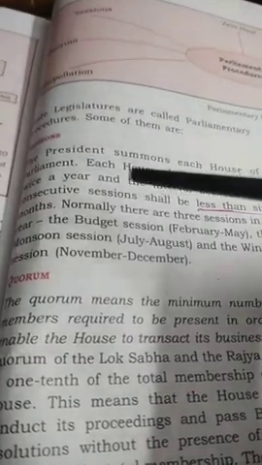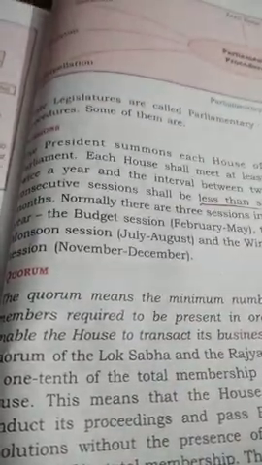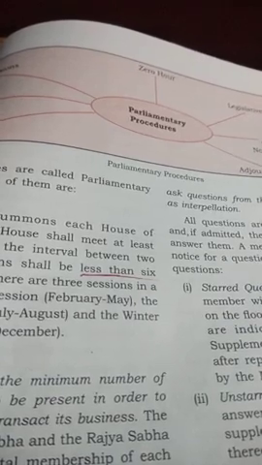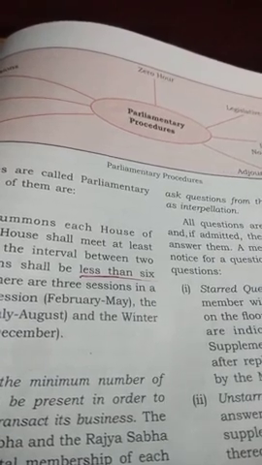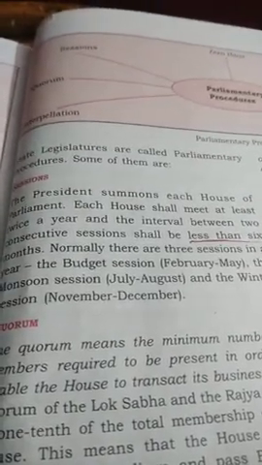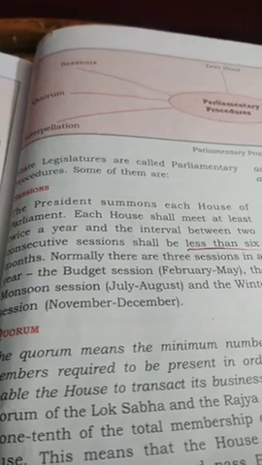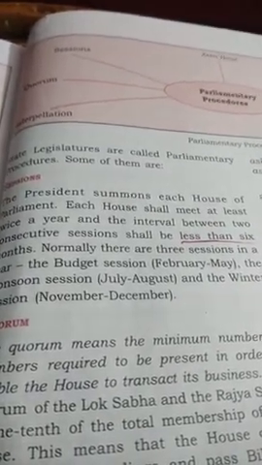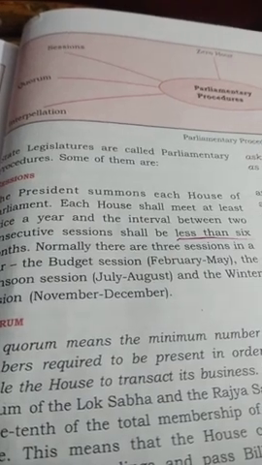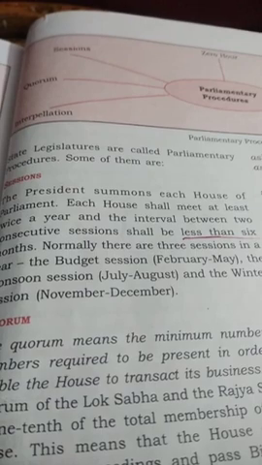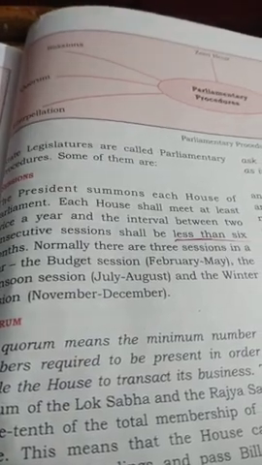Now come to the session. What is a session? Session means a period during which the House meets to conduct its business. Normally there are 3 sessions in a year: the budget session, the monsoon session and the winter session. Each House shall meet at least twice a year, and the interval between 2 consecutive sessions shall be less than 6 months.